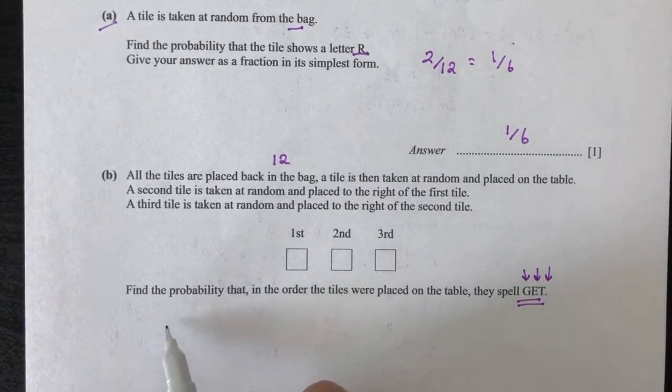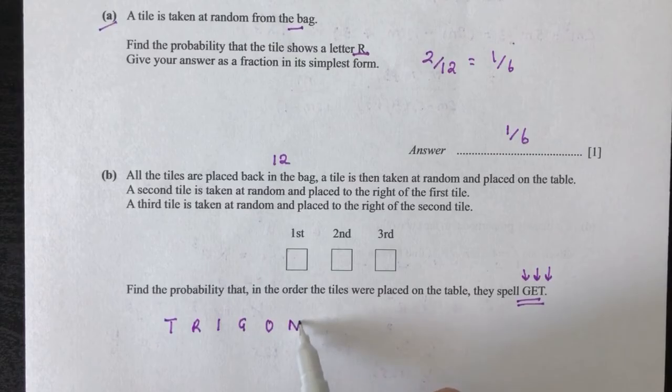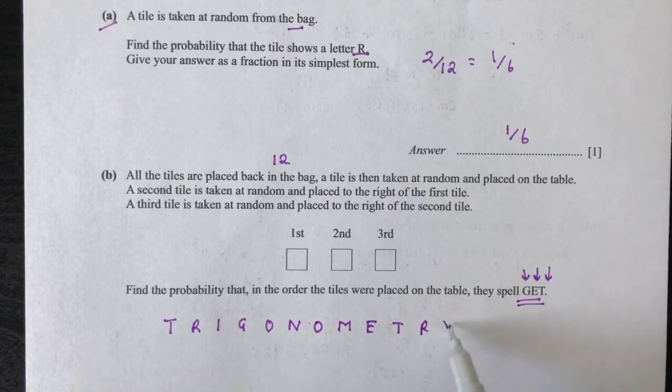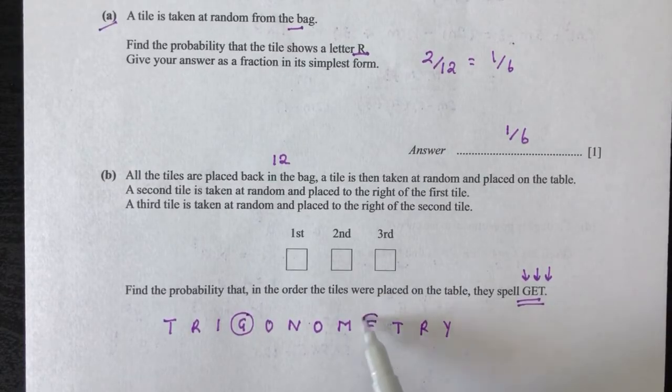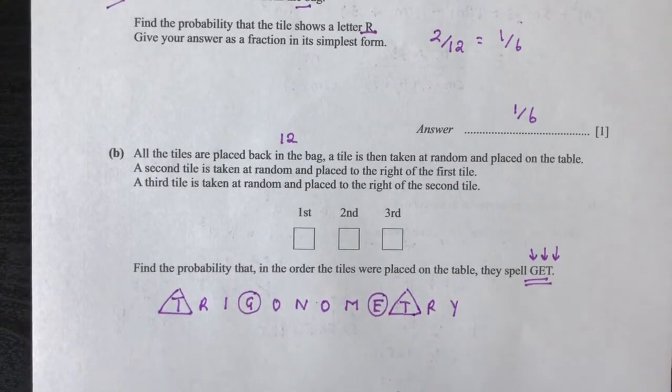So we have the word trigonometry. So T, R, I, G, O, N, O, M, E, T, R, Y. So how many G do we have? We have only one G. That's one G. How many E do we have? We have one E. And how many T we have? We have two T's, right? Trigonometry. Now, so what are the chances of the first one being a G? So we have 12 letters. If you want to take a G, you have one chance over 12 because we only have one.